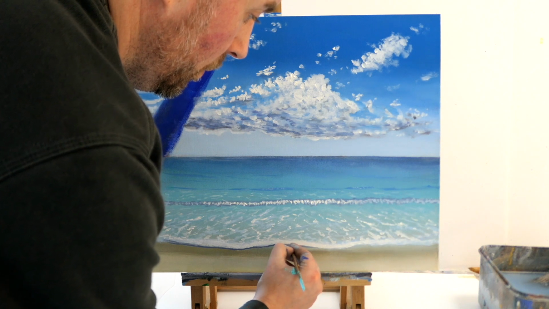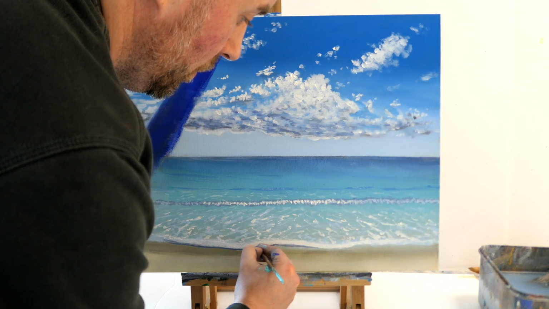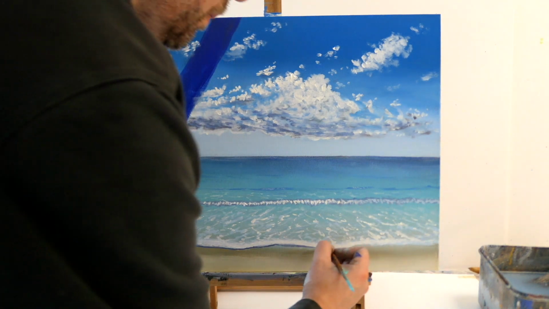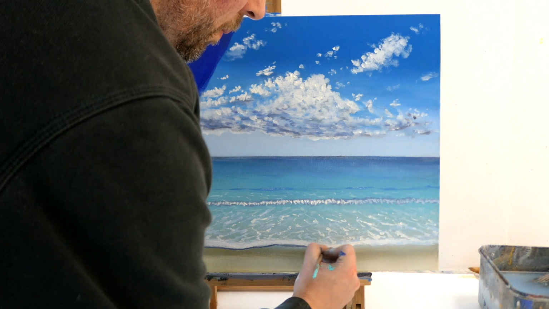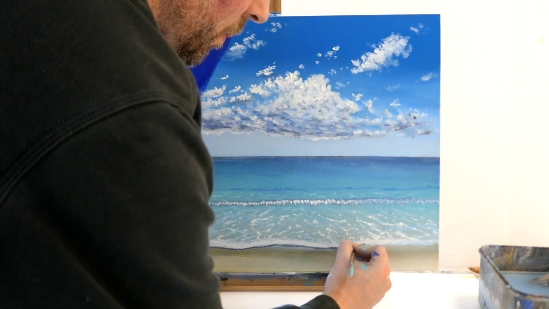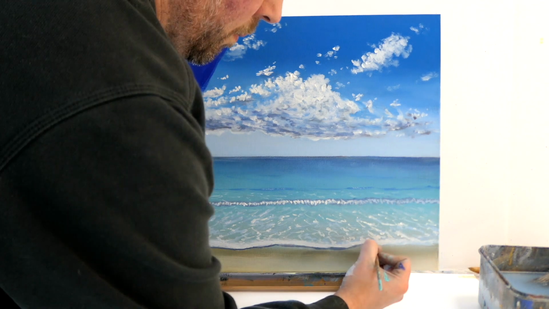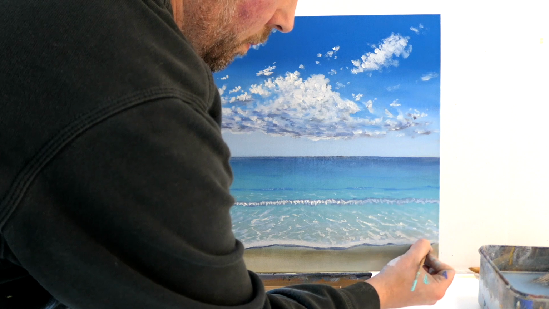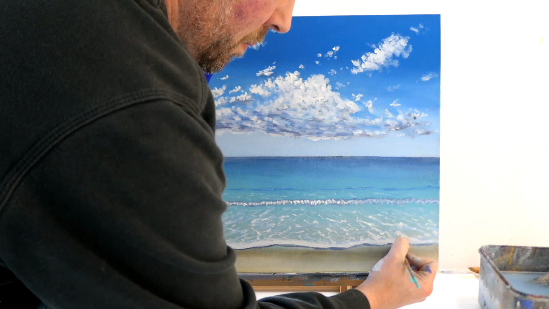We don't want to use too dark a colour, we don't want to use something like black because it will just make it look a bit too cartoony. So by having plenty of white and blue and brown in it, we've got a nice subtle shadow tone. So just take your time, try to have a steady hand and just outline your wave.